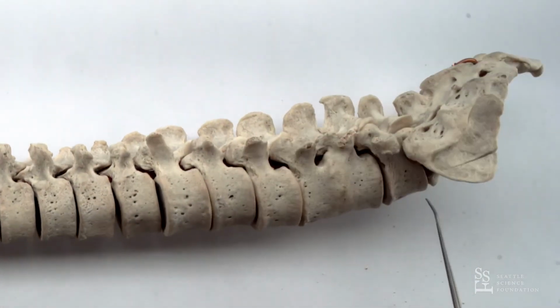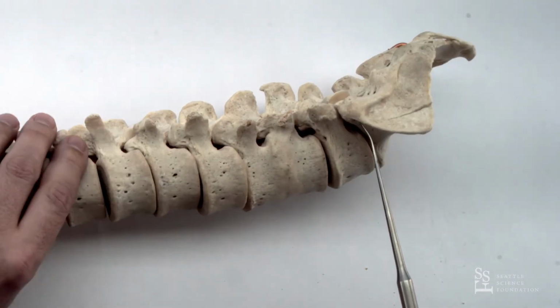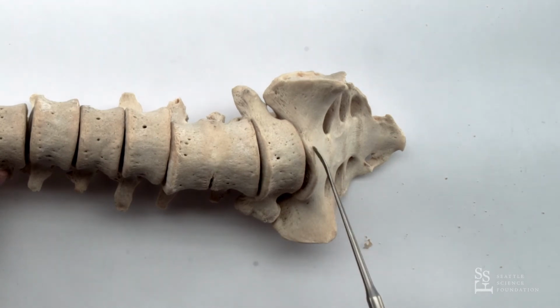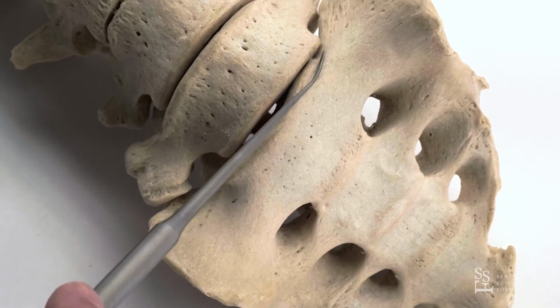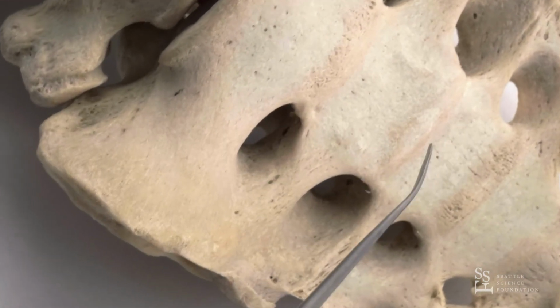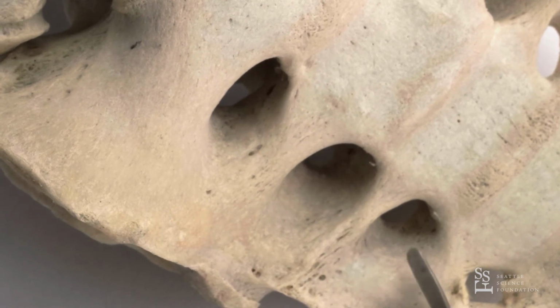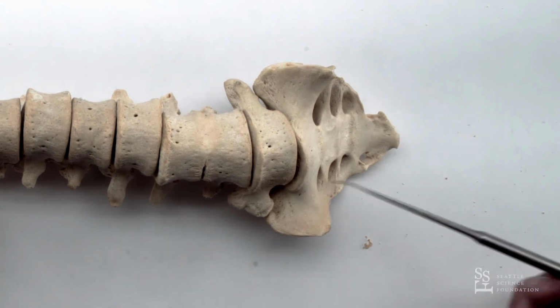And then we move down to the junction between the lumbar vertebrae and the sacrum, the lumbosacral junction. And one feature here is the sacral promontory. As the sacrum is a fused bone, you'll note that it has intervertebral foramina that are fused, and these form anterior sacral foramina.